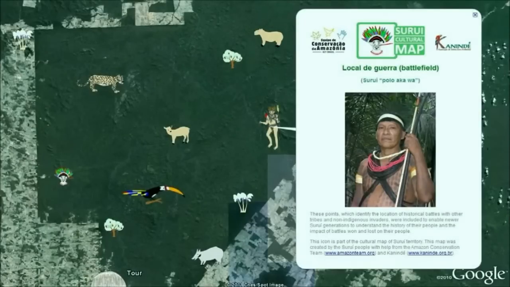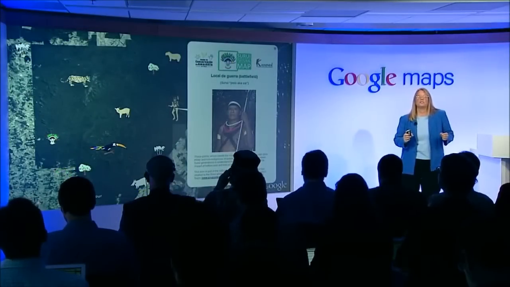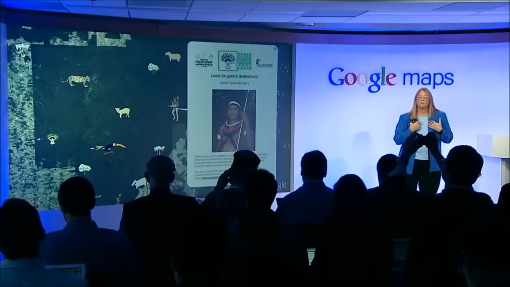You know, what we've learned through this is that just as language is an expression of culture, maps are an expression of culture. We put the site of Gettysburg on our map. Now the Surowi are putting their battles and their stories on their map. It takes the concept of preserving their land and their culture and makes it much more tangible to people around the world. Chief Almir actually told us that in their language, Tupi-Monde, the Surowi people call Google Ragog Makan, which means messenger. Think about that.